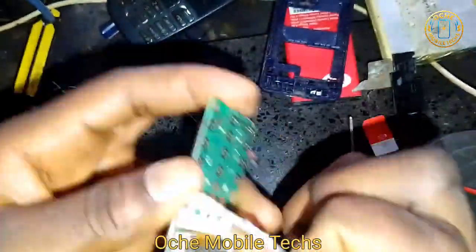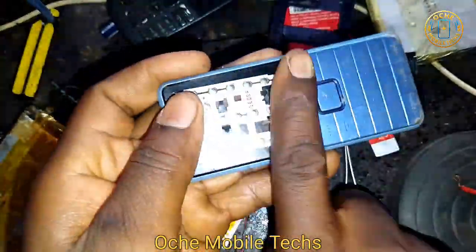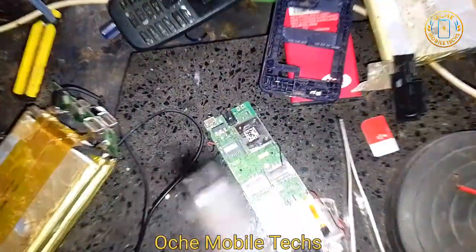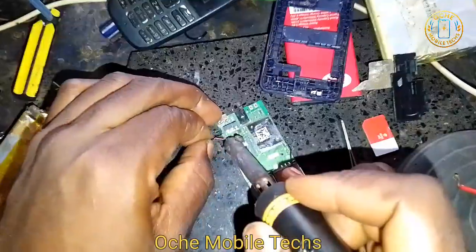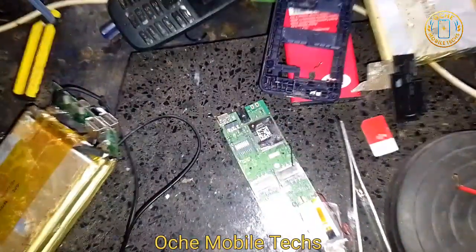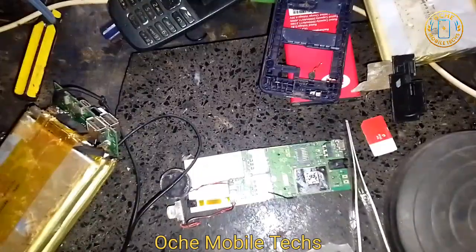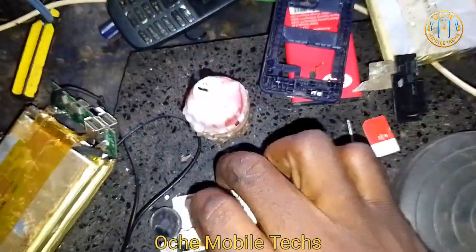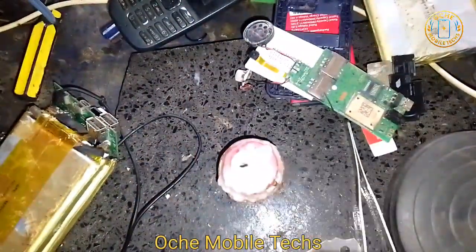Now I want to remove the button. Whenever you are dismantling a phone, my dear technician, take it easy. Do it gently so that you don't damage other components alongside. Now I'm removing the mouthpiece, which is the microphone, because the work I'm doing is close to the IC, to the CPU. Now I want to remove the IC cover, which is the heat sink.